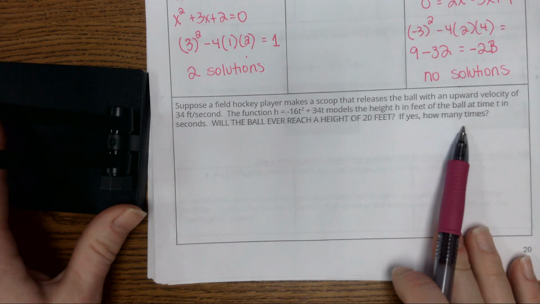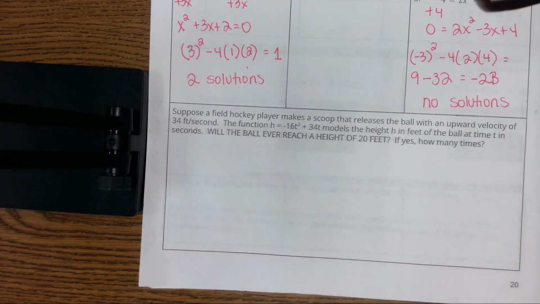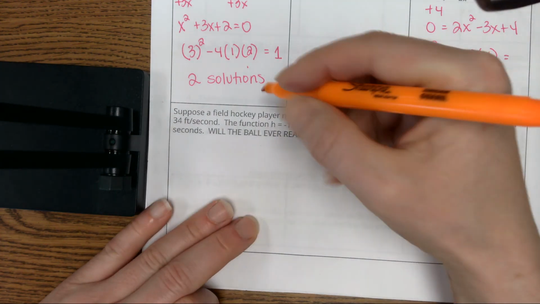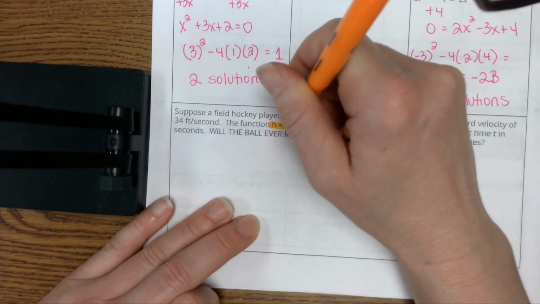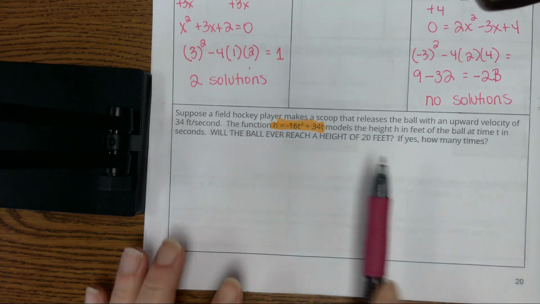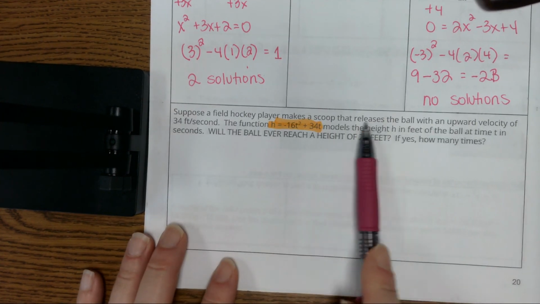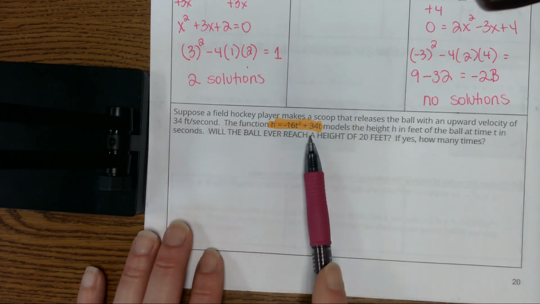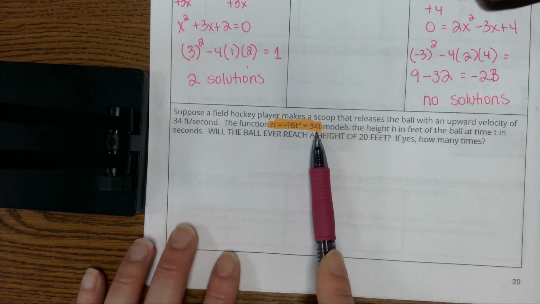Now, we can also use this to find if a projectile motion will reach a certain height, because we don't have to find the answers, we can just find the discriminant. So, do you remember this formula? On this one, it's given to you. You don't even have to plug the things in. A field hockey player makes a scoop that releases the ball with an upward velocity of 34 feet per second. Do you see the 34 was put right here? So you don't even have to do that part.